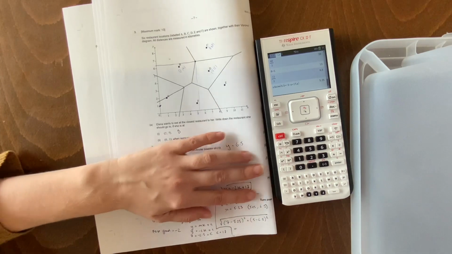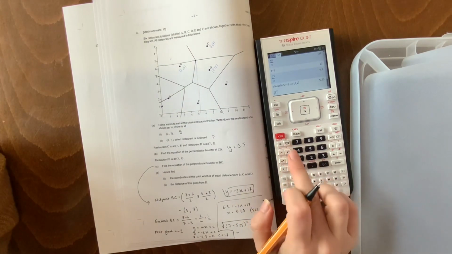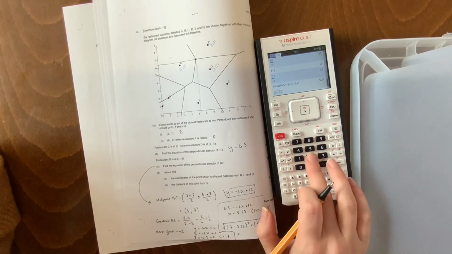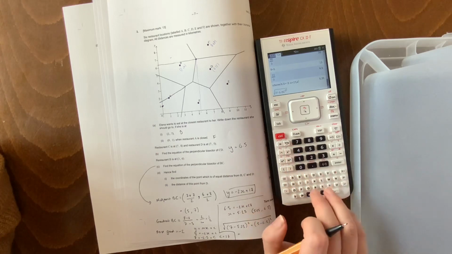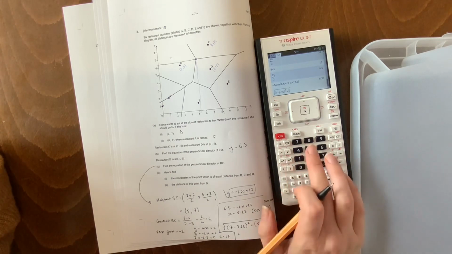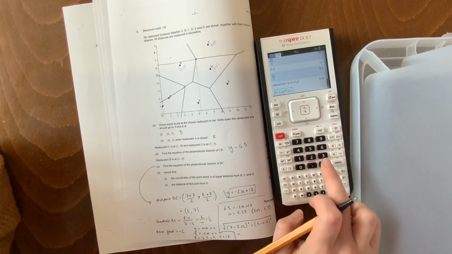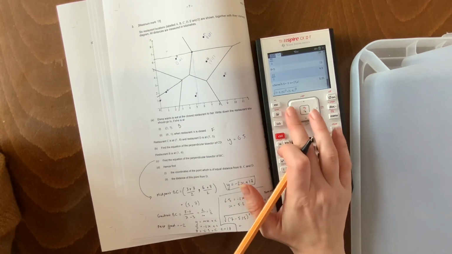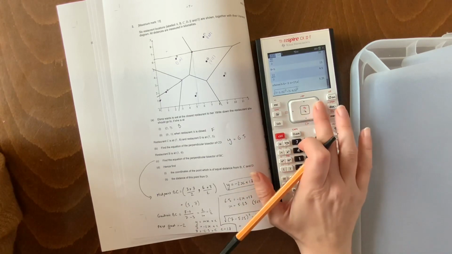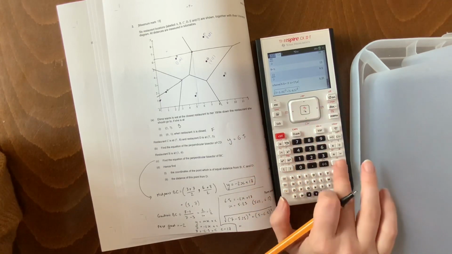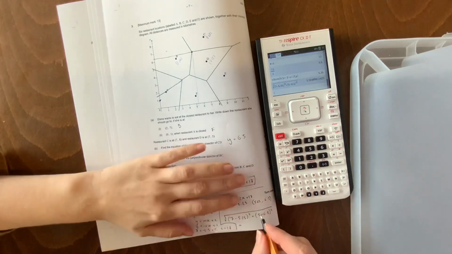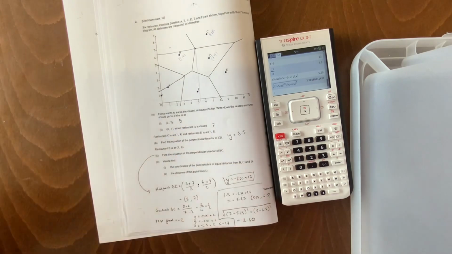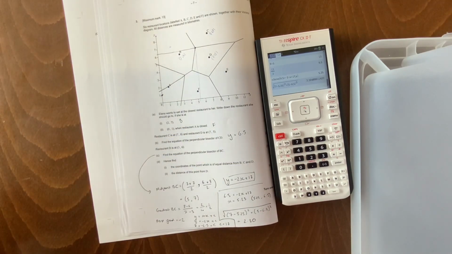And then I can type that into my calculator. Oh, I missed out my 0.5 there. Perfect, and I can hit enter on that, and it tells me that distance is 2.30 to 3 significant figures.